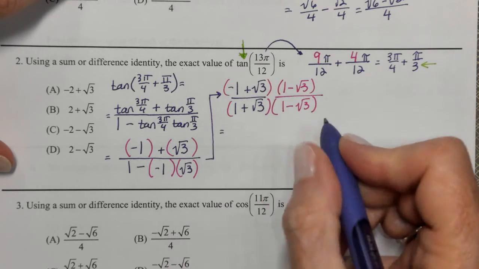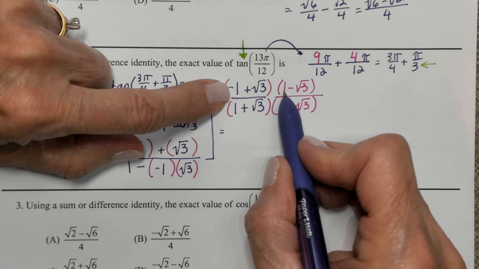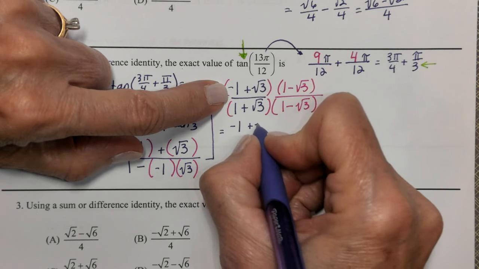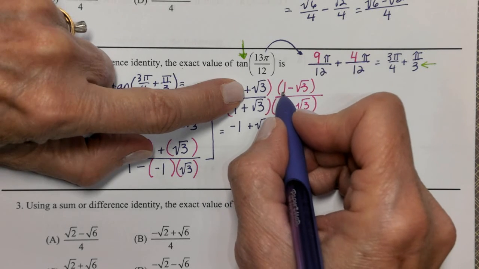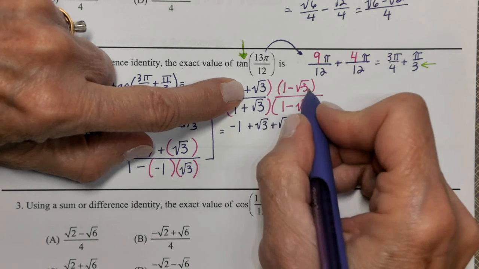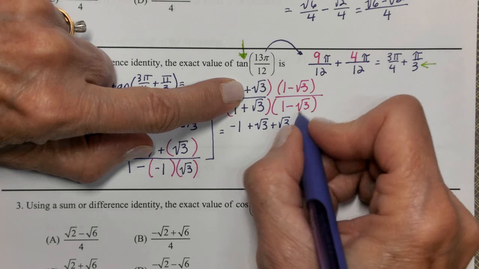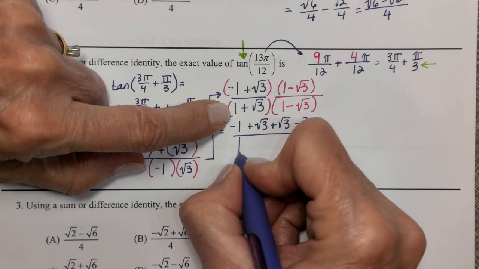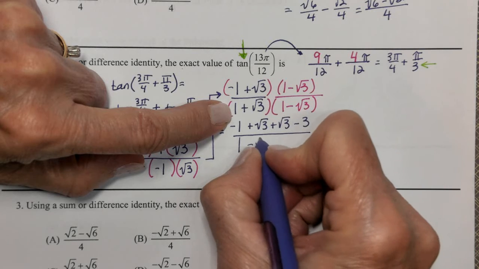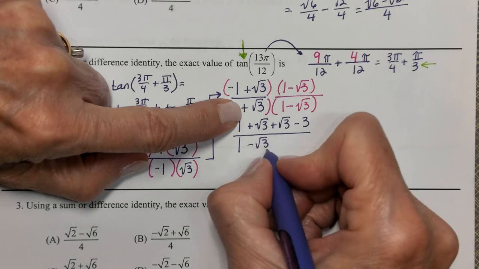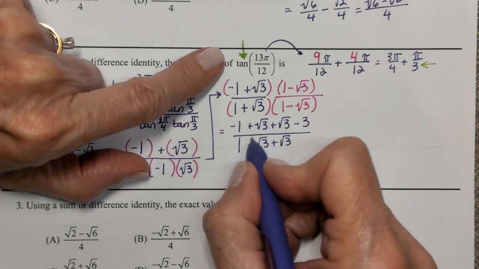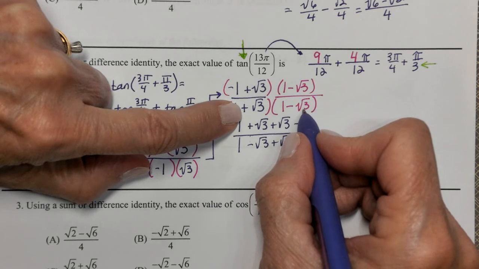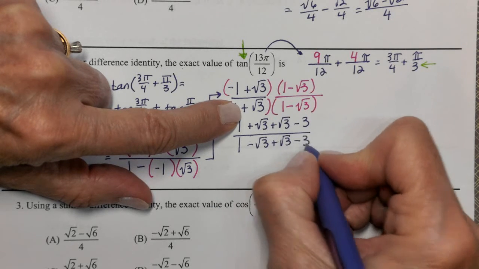And now I'm going to FOIL it out. Negative 1 times 1 is negative 1. Negative 1 times negative square root of 3 is positive square root 3. Square root 3 times 1 is another positive square root 3. And square root of 3 times negative square root of 3 is negative 3. All divided by 1 times 1, 1 times a negative square root 3, positive square root of 3 times 1. Since we multiplied by a conjugate, I knew that those two would cancel each other out. And then positive square root of 3 times negative square root of 3 is minus 3.